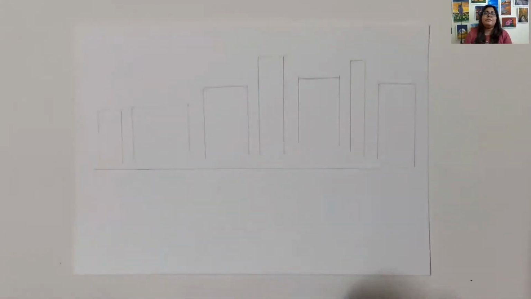Okay. Everybody finish up to this step. Everybody finish the drawing till this step. So what have we done? We have just drawn a straight line and we have drawn some large buildings. Okay. Remember, when you're drawing these large buildings, your pencil should not be too stressed upon on the paper. Okay. It should be very light. Yes. The markings of the pencil should be very light.